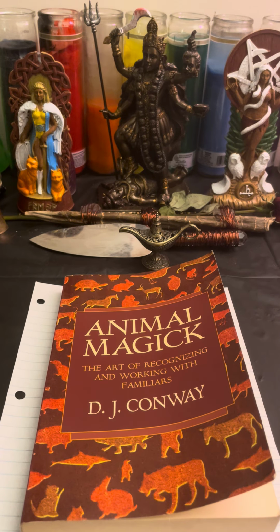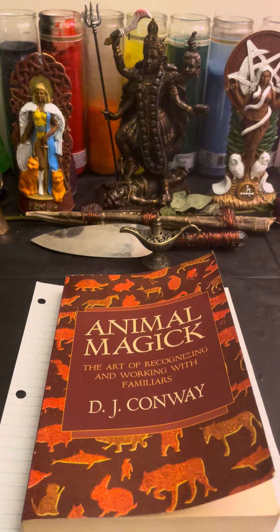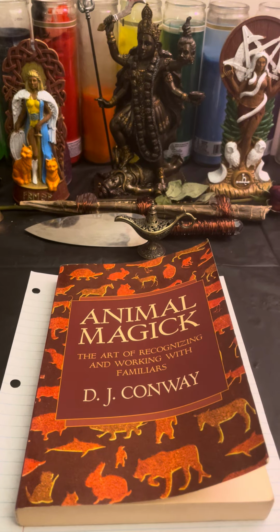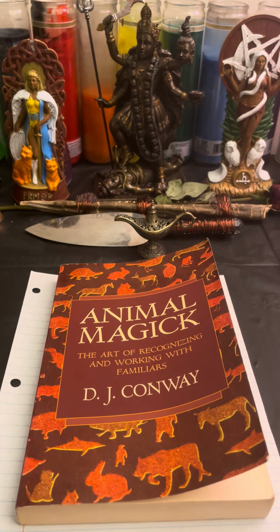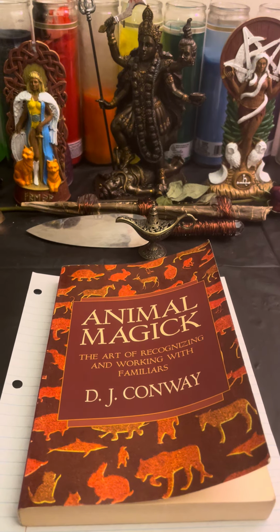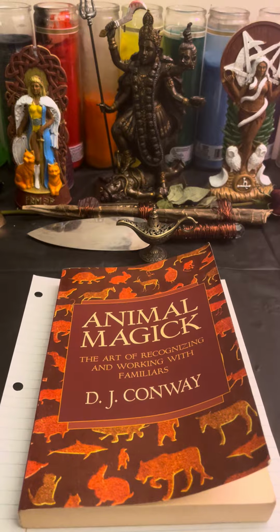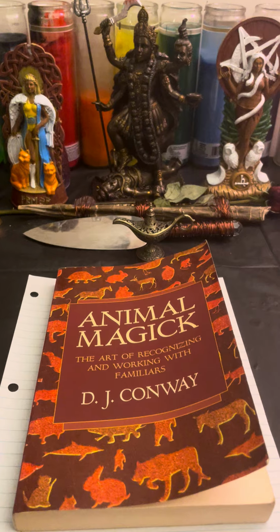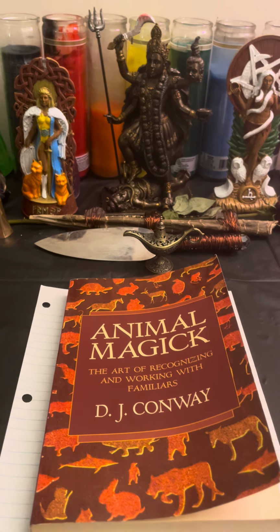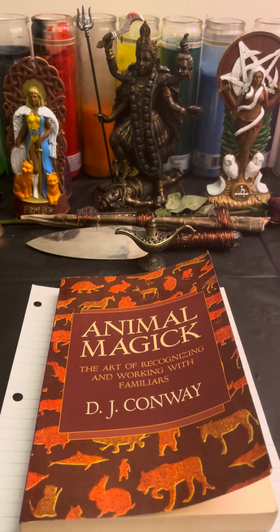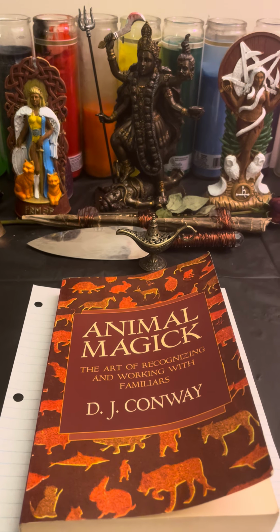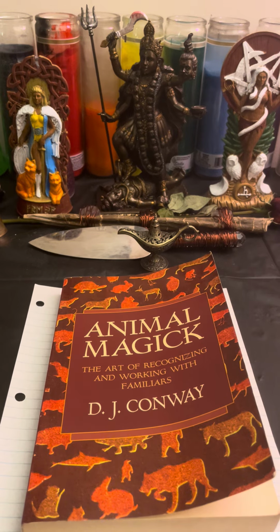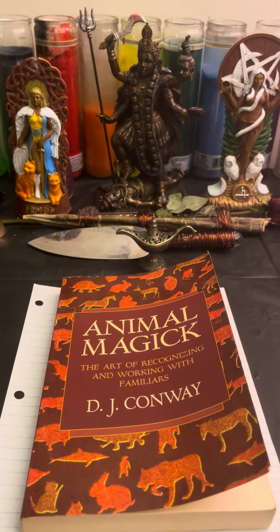And they can surprise you with the familiar type. So just be open. Whatever they feel is best for you to connect with, that's what they're going to grant you. So just be open to new possibilities, new connections, and just accept it into your arsenal.